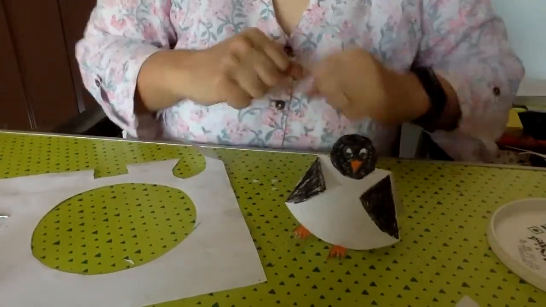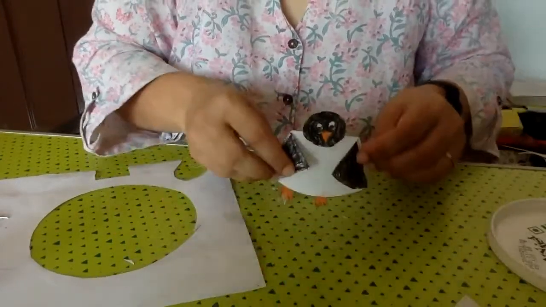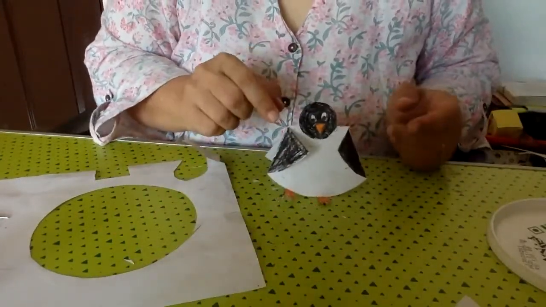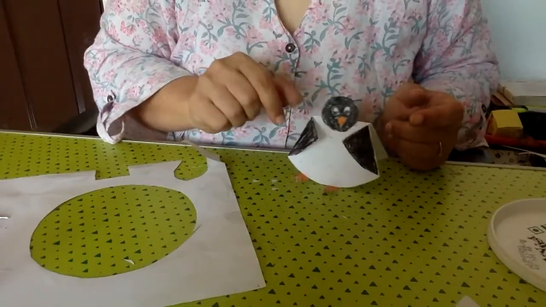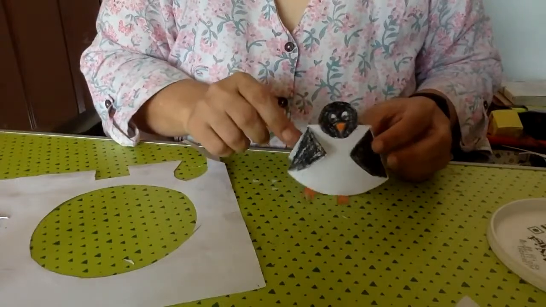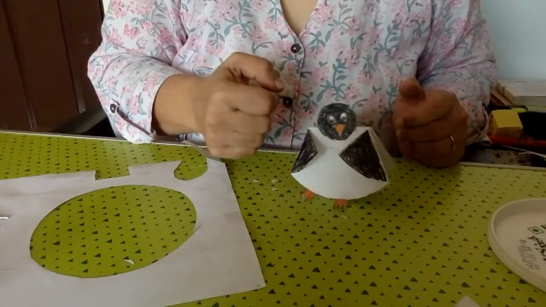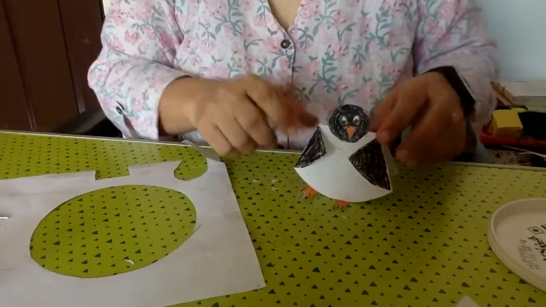You just shake it a little and he will do the penguin walk. Okay, there. That's how penguins walk, right?